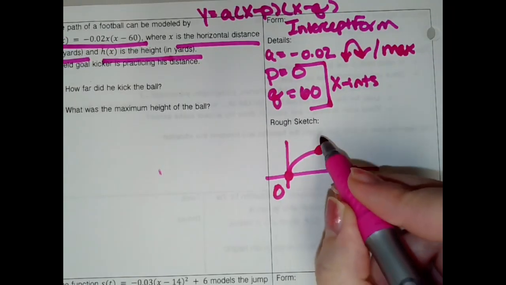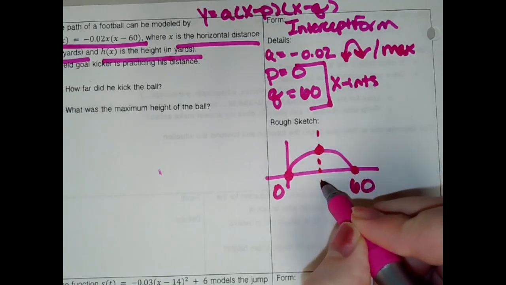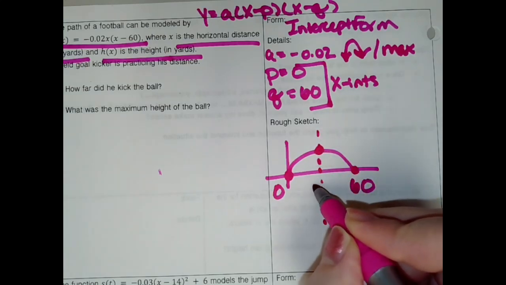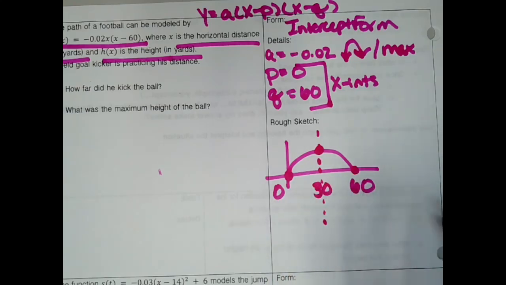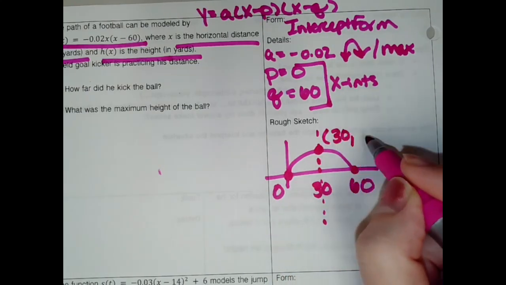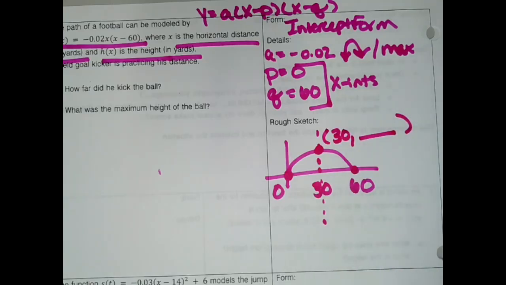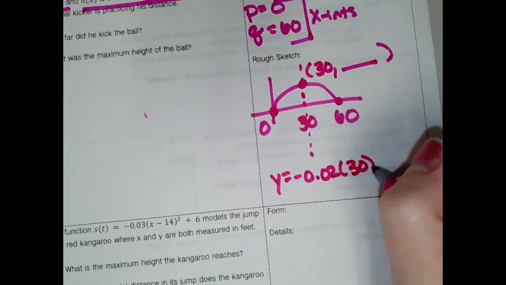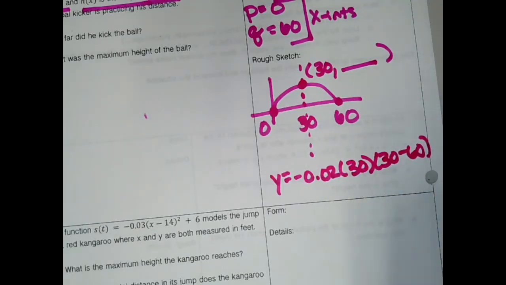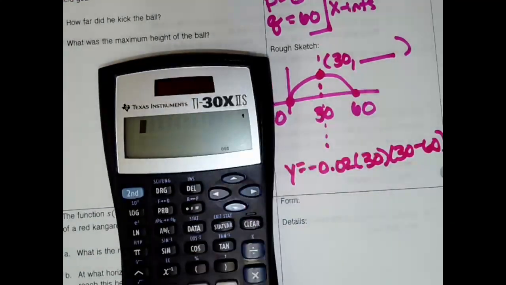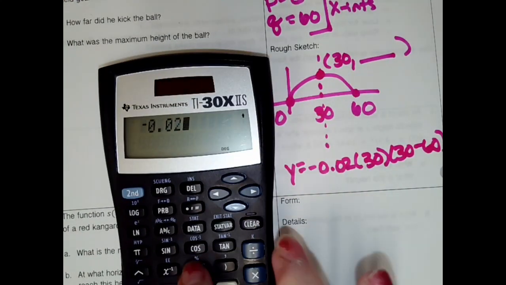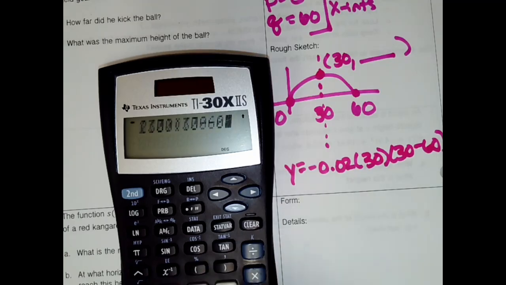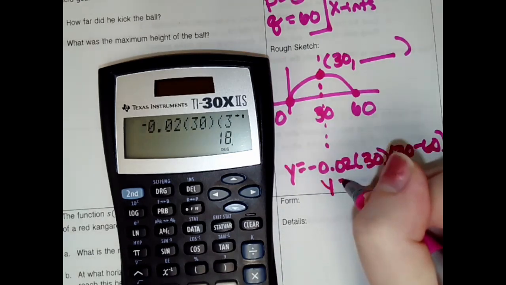My vertex, do keep in mind with intercept form, the axis of symmetry is exactly halfway in between. So halfway in between 0 and 60 is 30. So for my vertex, I know the x value. I can easily solve for the y value by taking that number and plugging it into the original equation. So that's y equals negative 0.02 times 30 minus 60. I'll show you how I plug that in my calculator. Negative 0.02 times 30 minus 60. Hit enter. I get 18.